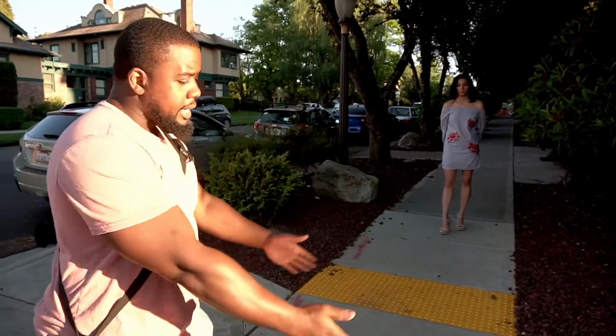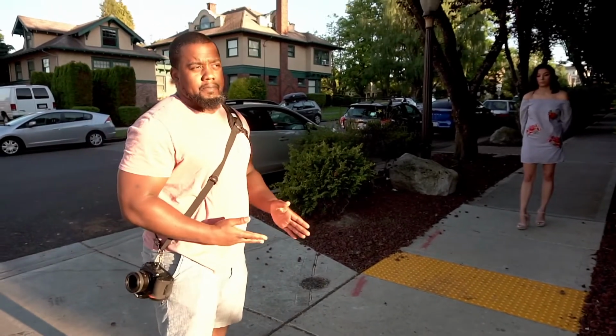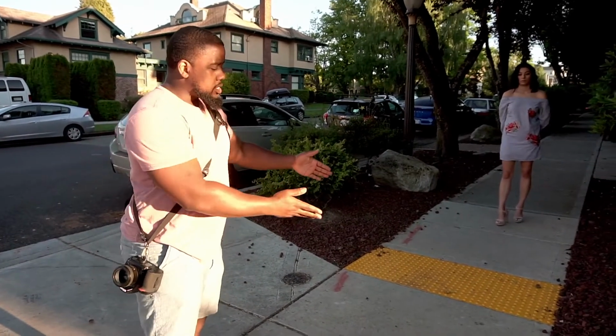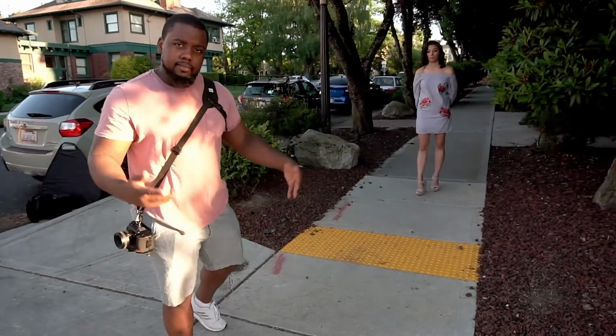And there's a line. If you want the most flattering light, try to get your subject as close to the line as you can. Okay? Cool.